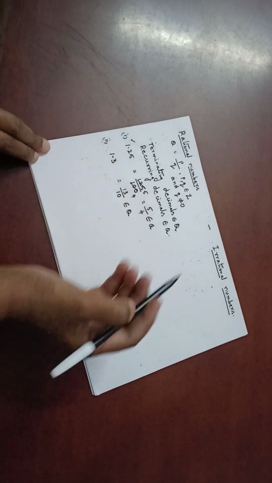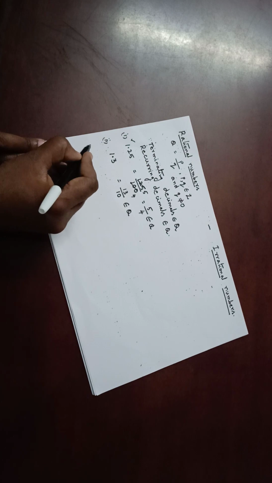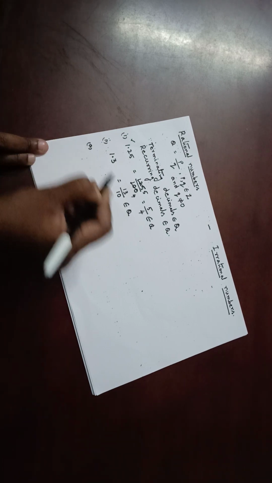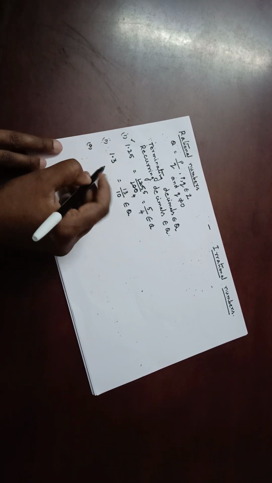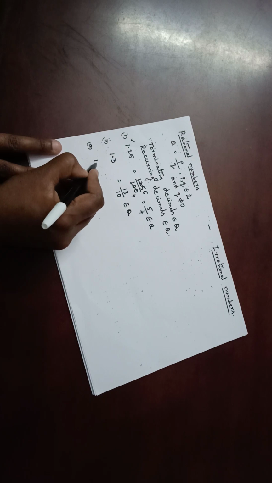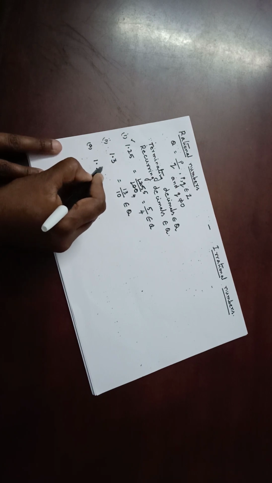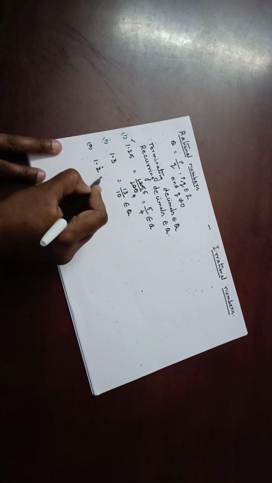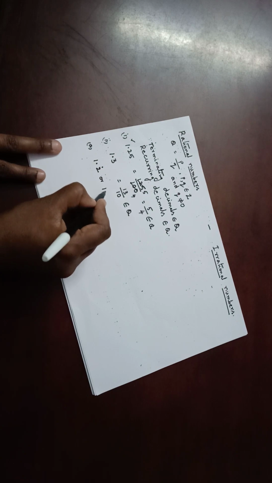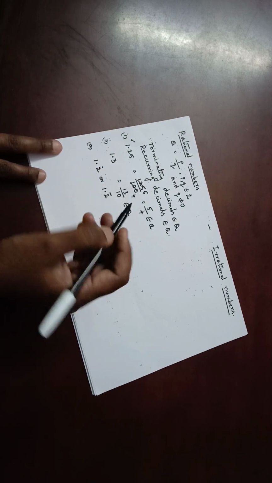Coming to recurring decimals, one more example I am taking. Recurring means I am taking 1.2 dot, or in some textbooks 1.2 bar, whatever it is.